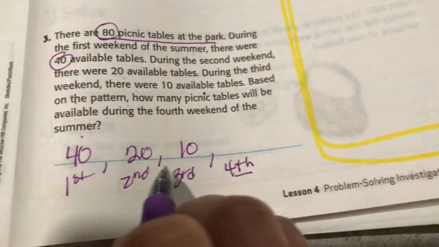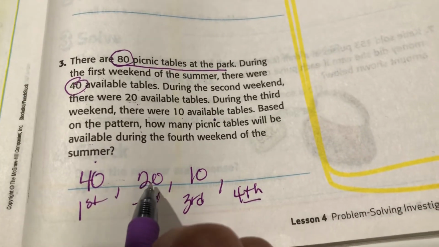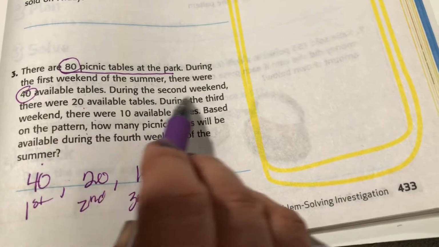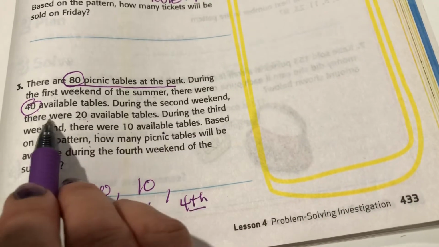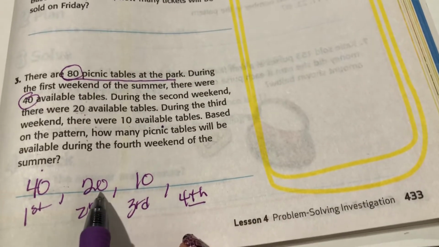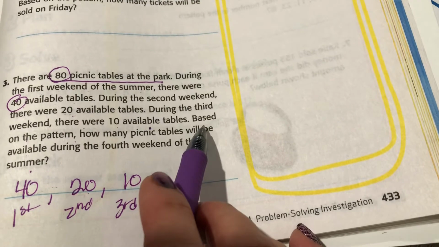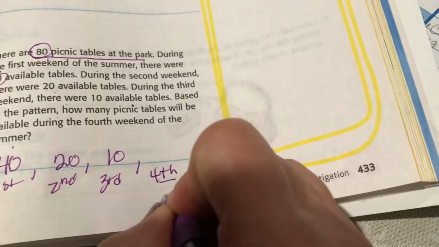So what do we have here? We have a decreasing pattern. So from 40 to 20, and then we have 20 tables available, and then there's 10. So what is the rule here?